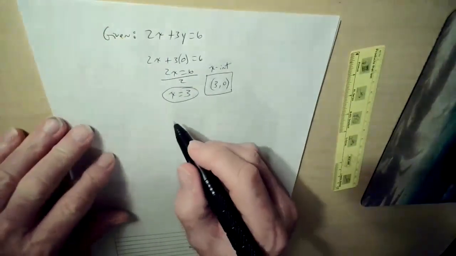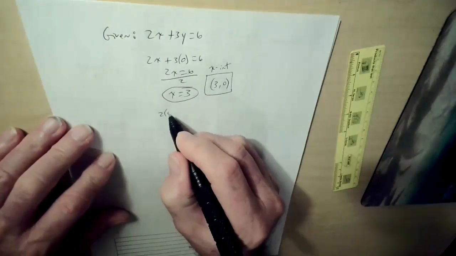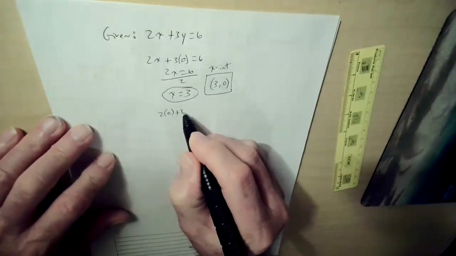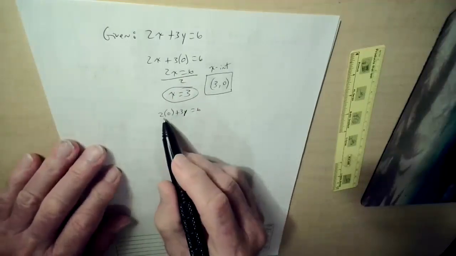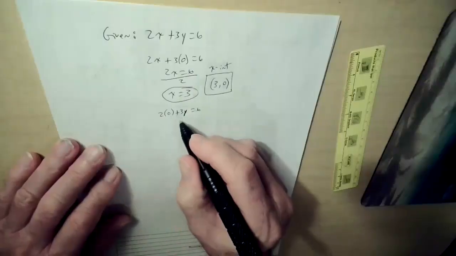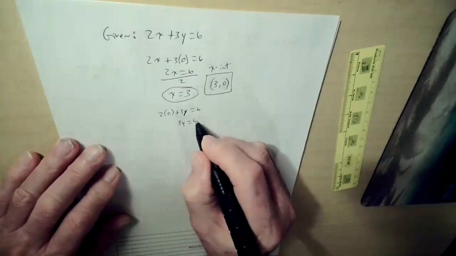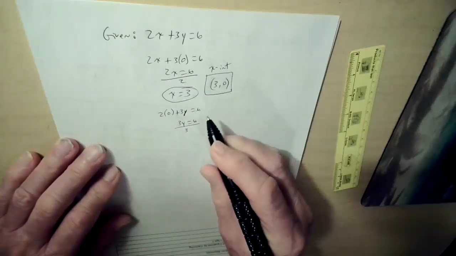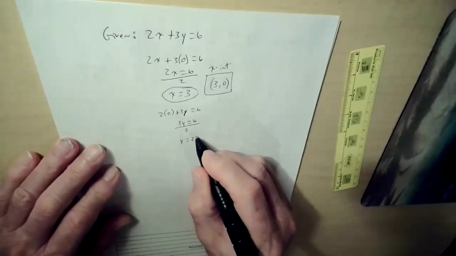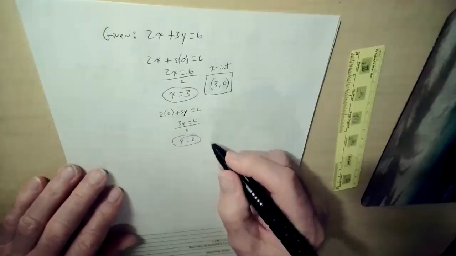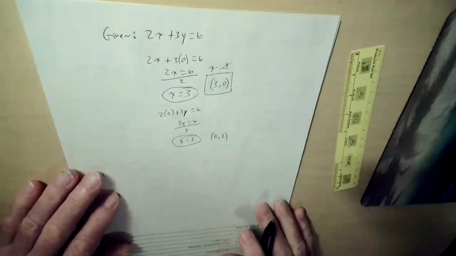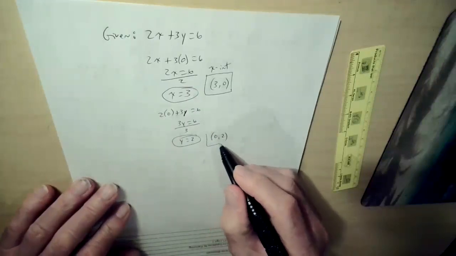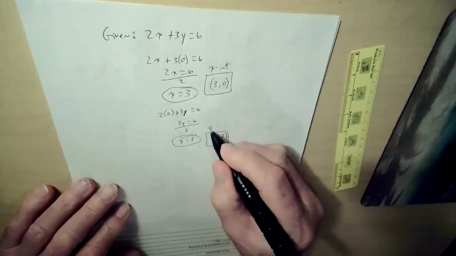Now to find the y-intercept, we set x equal to 0. In other words, that just eliminates that. You get 2 times 0 plus 3y equals 6. Times 0 is 0, so you end up with 3y equals 6. Divided by 3, y is 2.